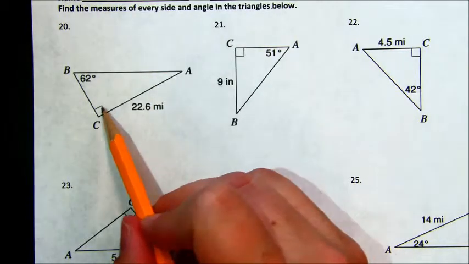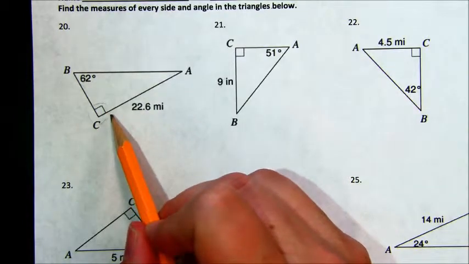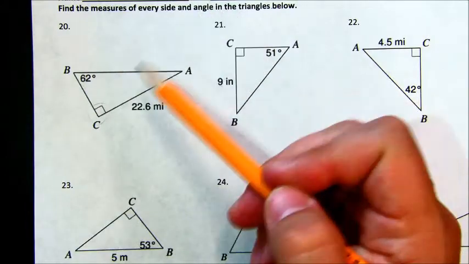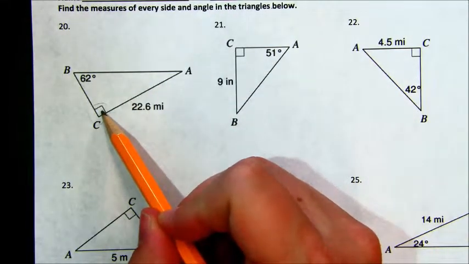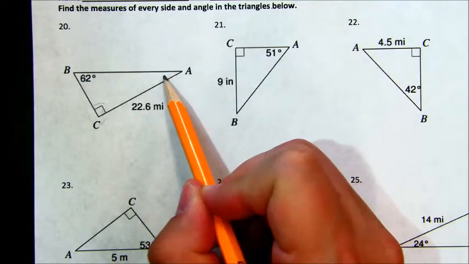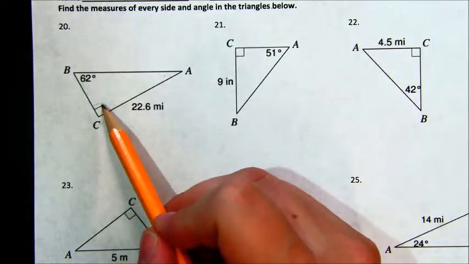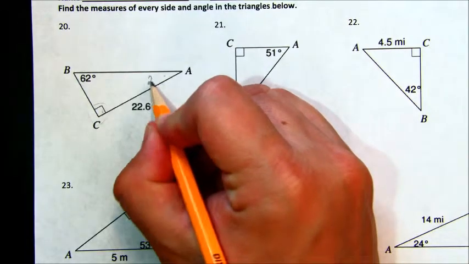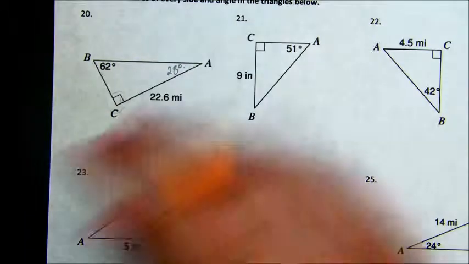Now, of course, I also know one other thing, right? I know that this is 90 degrees. I know it's a right triangle, so that's important, because that means I can use sine, cosine, tangent, all that stuff. But I also know this is 90 degrees, which is going to help me find the missing angle. I know that this angle plus this angle plus this angle have to add up to 180 degrees, which means that angle A has to be 28 degrees.